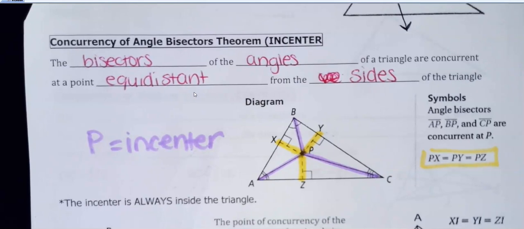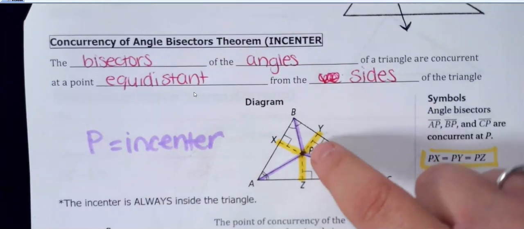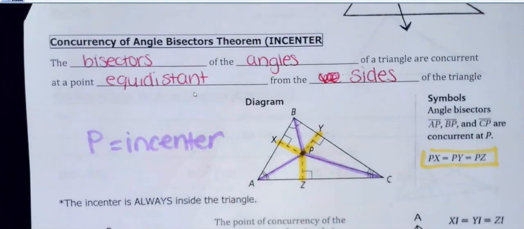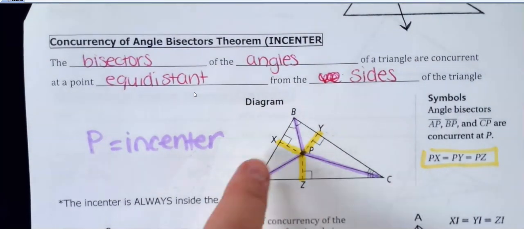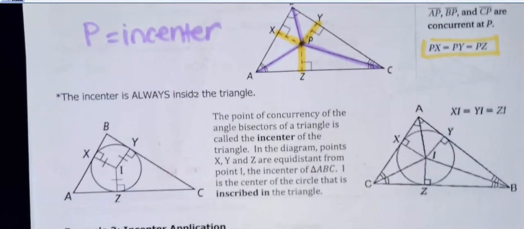If I go from a point to a line, to measure that distance, you have to do it at a 90-degree angle, so that's why you see the little right angles there. And hopefully you can see from eyeballing the diagram that each one of those little dotted line segments is the same length.